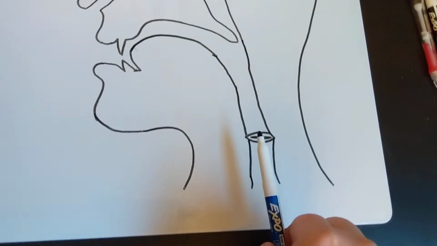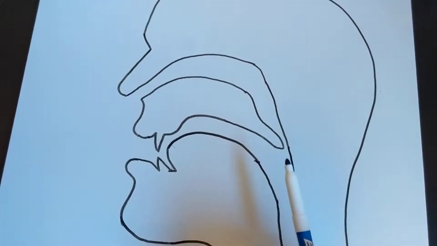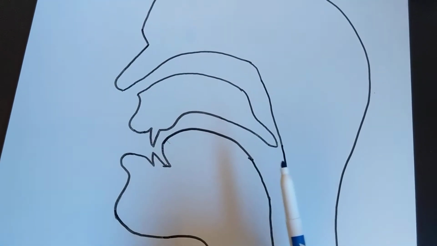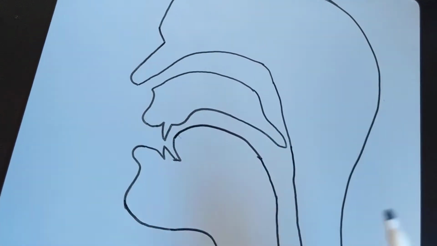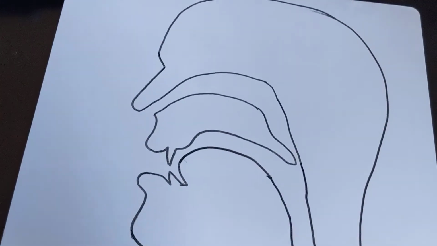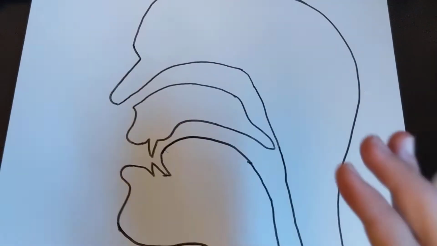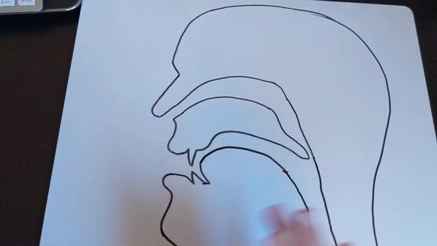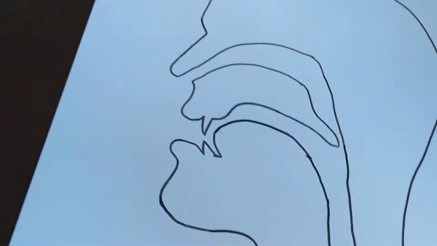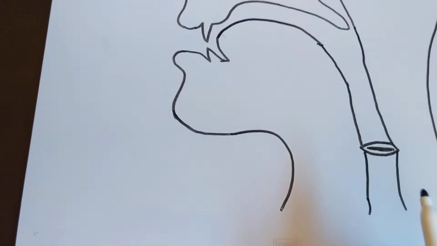You're the airflow, you're coming up through here, and eventually you're going to run into some sort of obstruction, right? So you're going to run into the making of a consonant, which is why you move your tongue and your lips around when you're speaking, because you're making those obstructions.